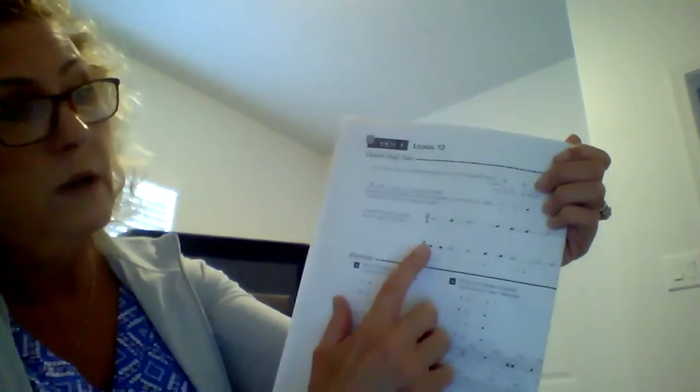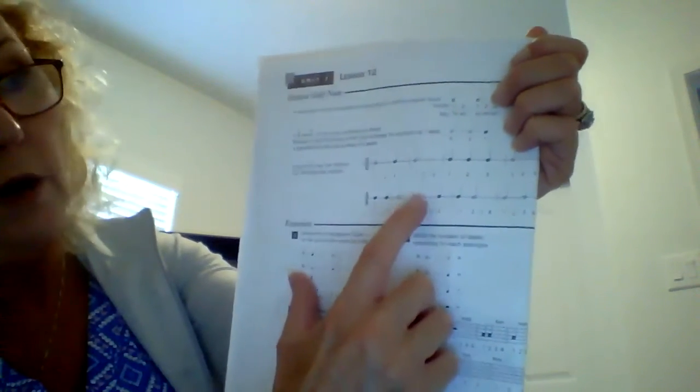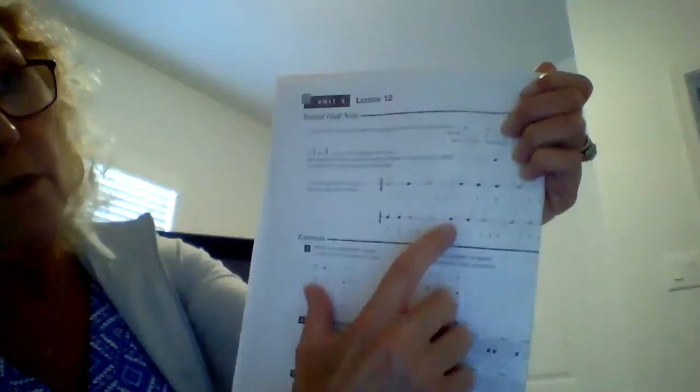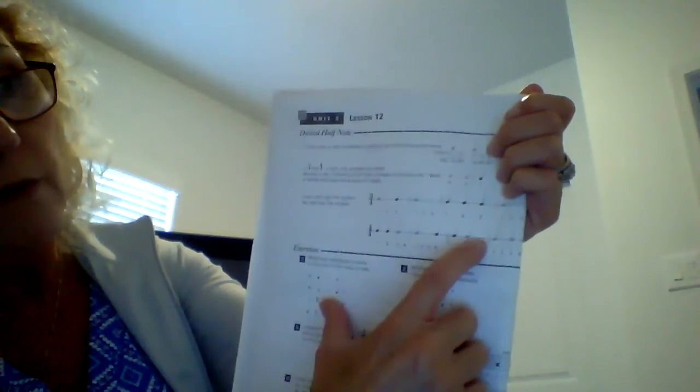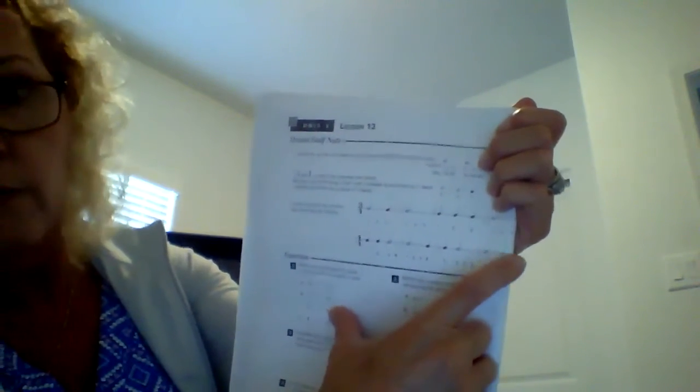Okay, so now we have 1, 2, 3, 4, hold 2, 3, 4. 1, 2, 3, 4. 1, 2, 3, 4. How am I going to clap it? Quarter, quarter, half note, dot, 2, 3, 4. Quarter, dot, 3, 4. Half note, half note. It's always easier when Miss G's pointing, isn't it? But you're looking at your music and you can always start the recording again and review that. Practice the clapping. It is so good for your mind.